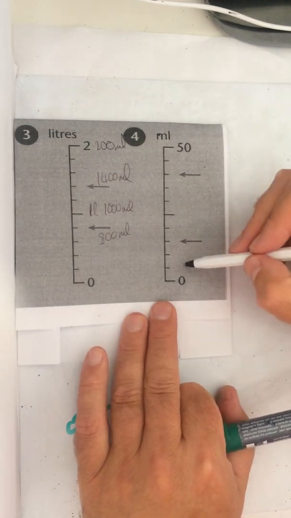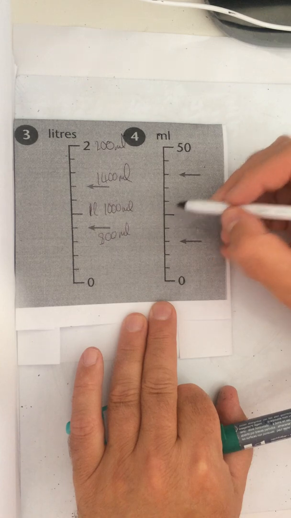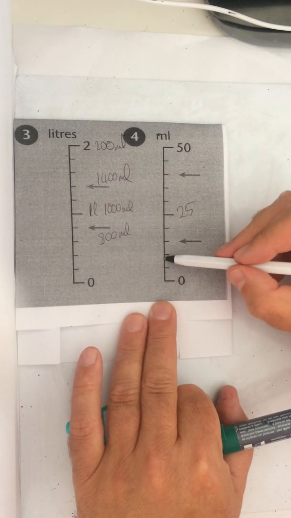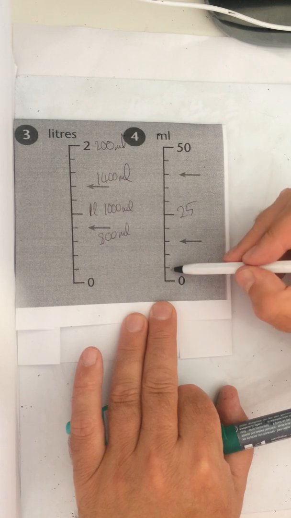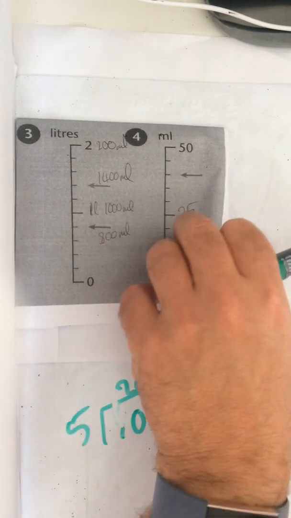Let's have a look at this one. Okay, so we've got 0 to 50 milliliters. The halfway here is therefore going to be 25. And again, 5, 10, 15, 20, 25. I can work it out from that, can't I? 25 divided by the 5 spaces. Okay, let's move on to some trickier ones.